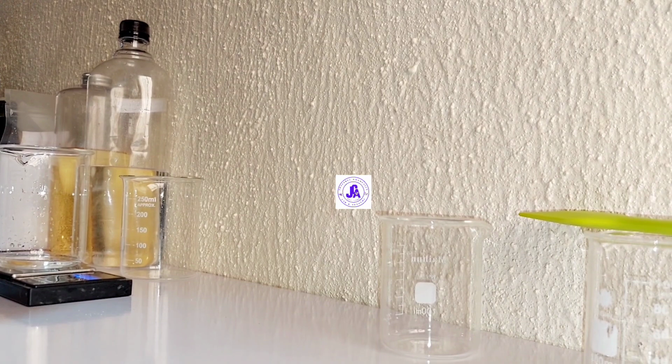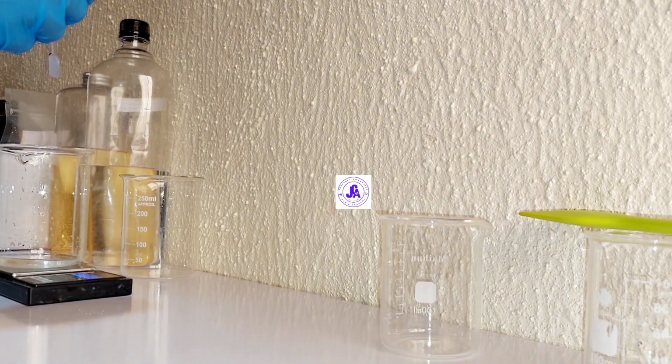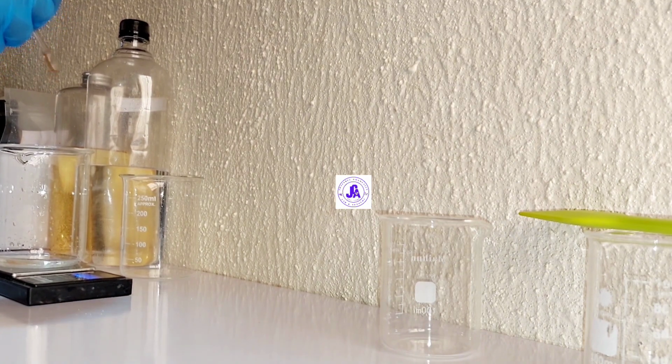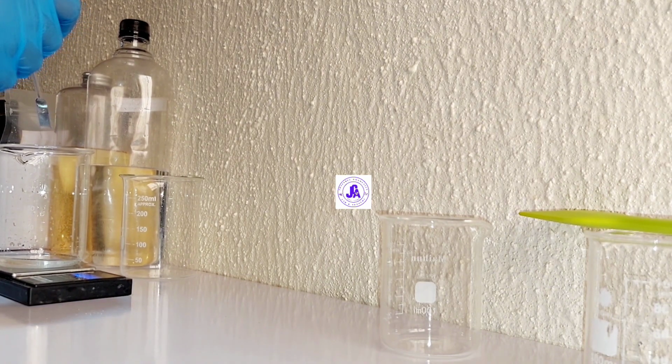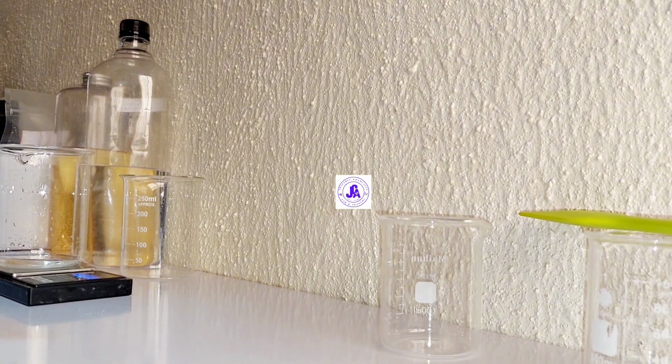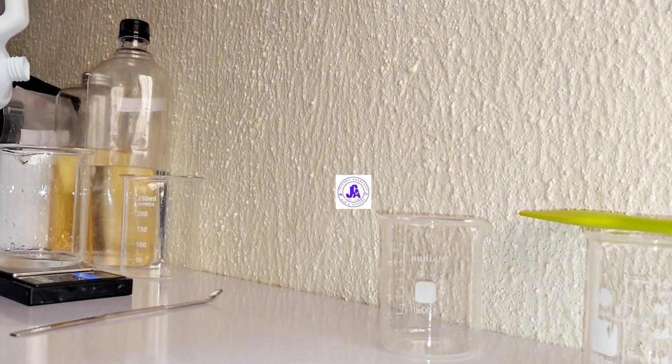I already started measuring my water phase, which is my deionized water. There's hydrosol there for fragrance. There is sodium phytate, which is a chelator. You can use disodium EDTA to substitute it, especially if you're formulating at a higher pH than 5. Then you can use disodium EDTA because sodium phytate will not be advisable at that particular point.